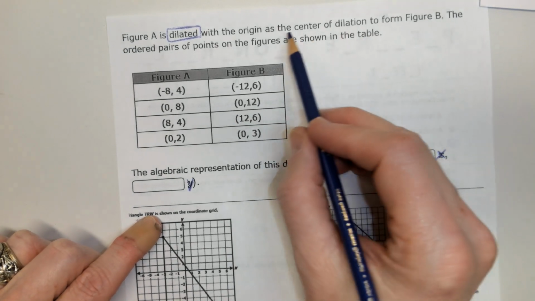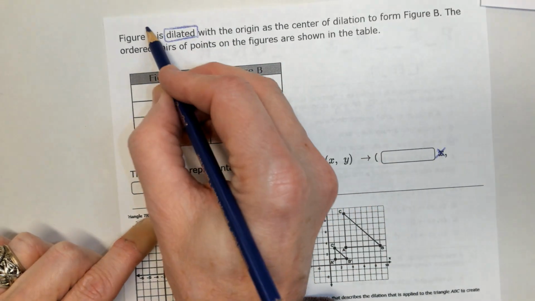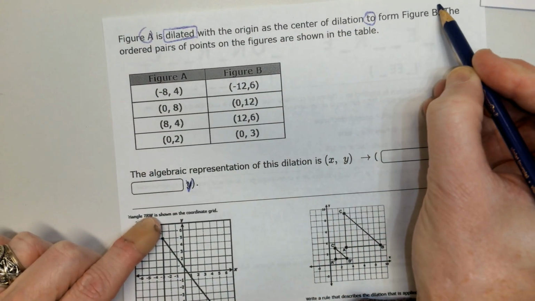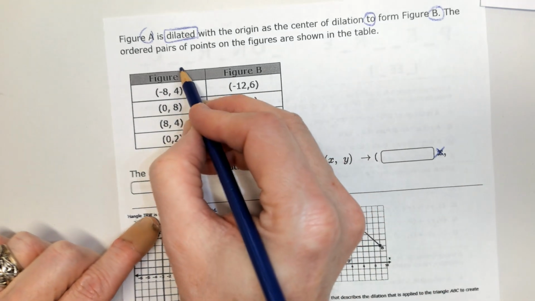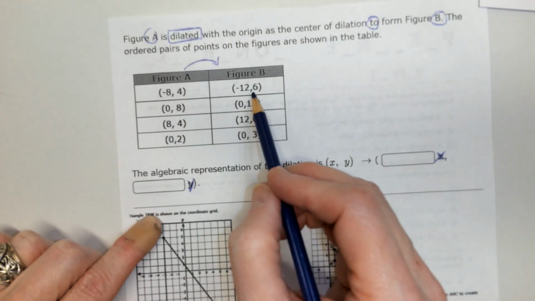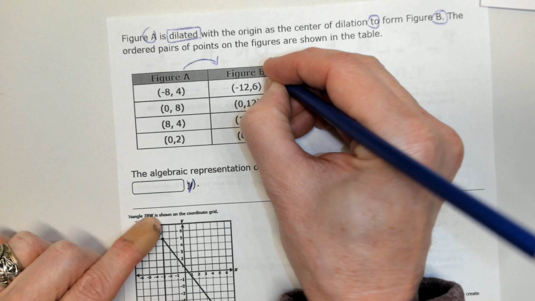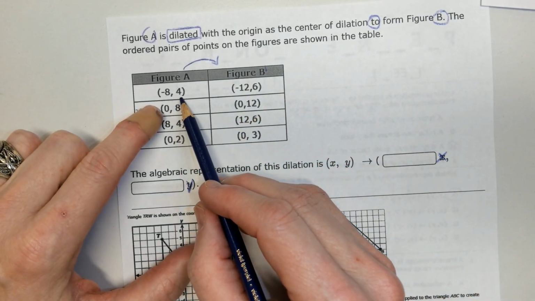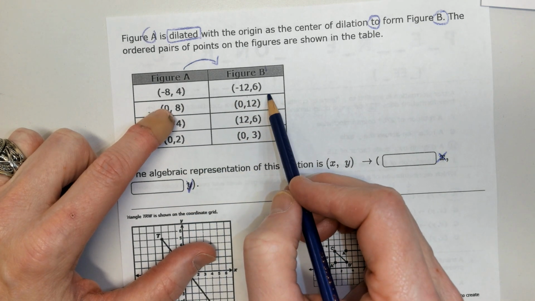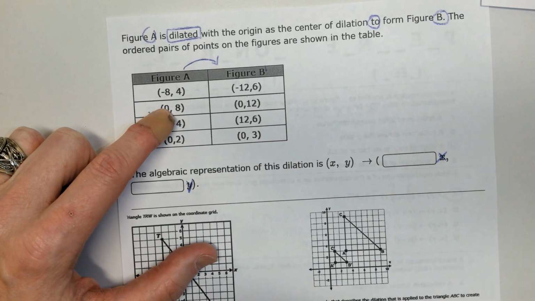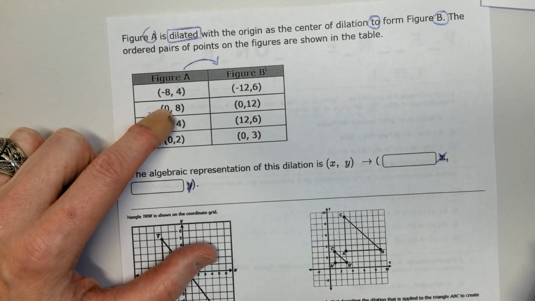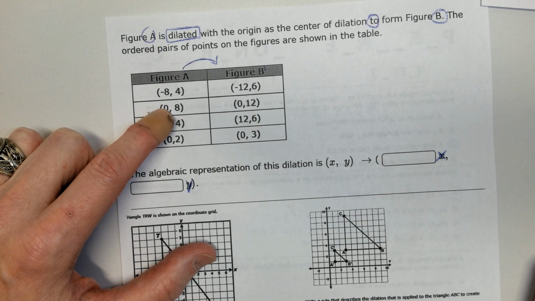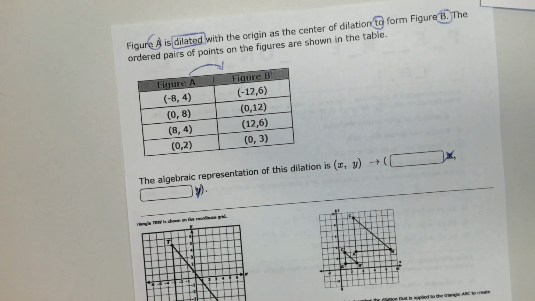since the dilation, the figure A, we go from figure A to figure B. Since we're going from A to B, then we know B came second. These are our prime points. And if we go from 8,4 to 12,6, are we making the thing bigger or smaller? If we go from 8 to 12, are we making the thing bigger or smaller? If we go from 4 to 6, are we getting bigger or smaller?